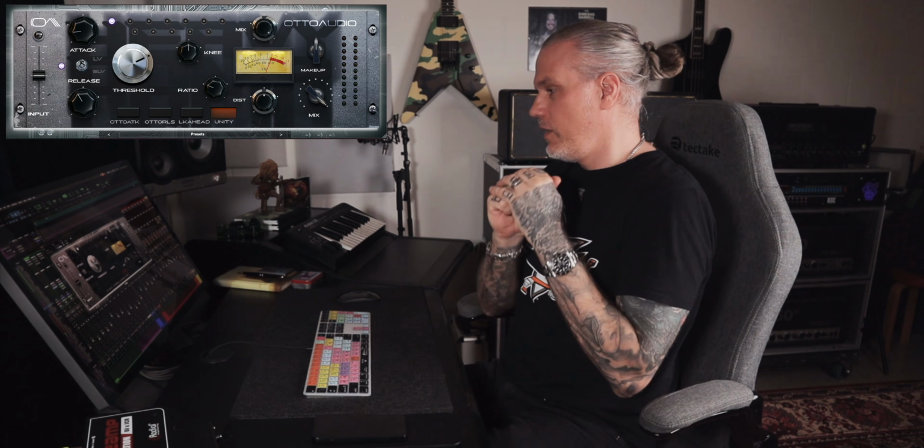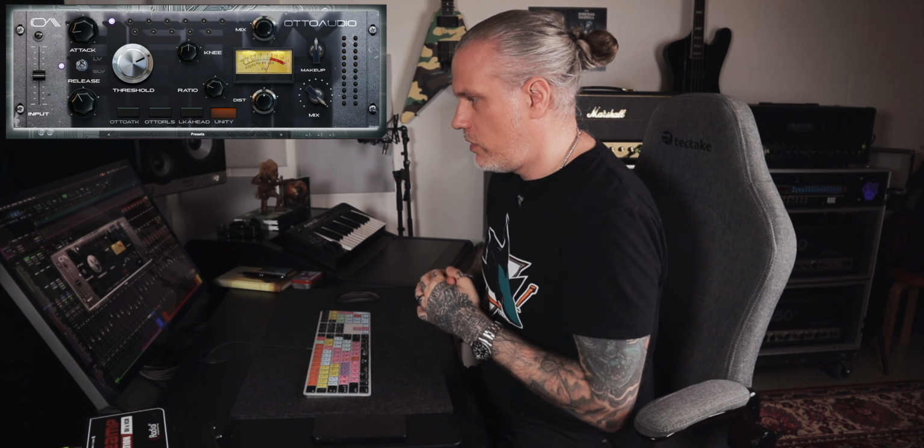I like it a lot. I have found a use for it, as you heard, and I will most likely find use for this in the future. Especially the parallel drums, I like to have really characterful stuff. So at least on those, I will probably use this a lot in the future.